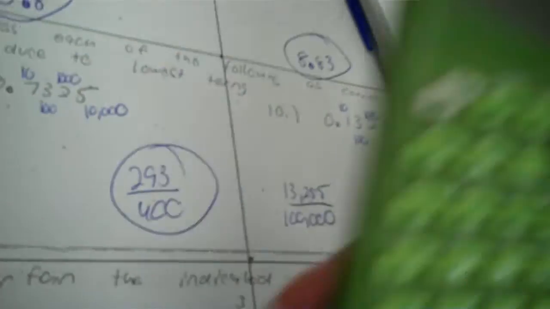Okay, next one. Without a decimal, it'd be 13,255, and then you got 10, 100, 1,000, 10,000, 100,000. So you bet you're going to put that over 100,000, but a problem happens here. Well, that's not going to work because the directions tell me that it needs to be a fraction, okay?